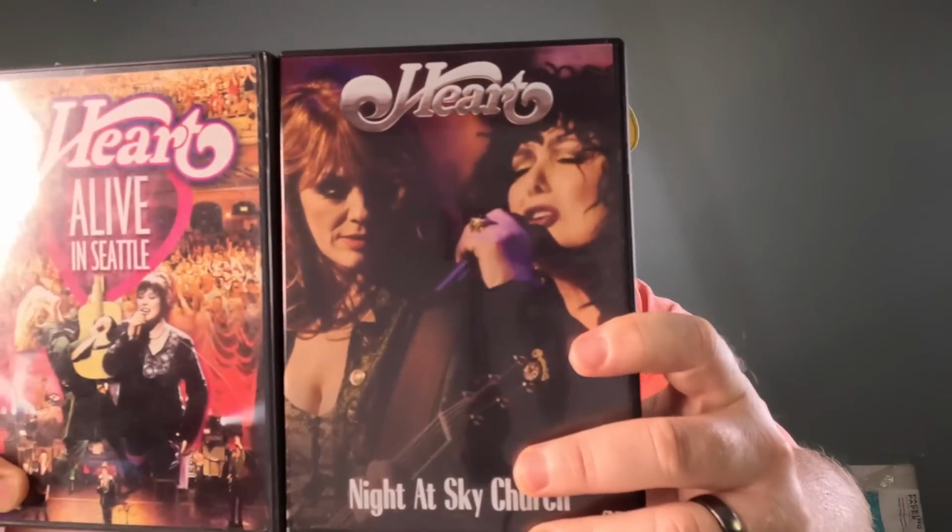Next item, I have a lot of 2 DVDs. Take the band off so you can see these. This is Heart. It is Night at Sky Church and Alive in Seattle. And these sold for $14.50 plus shipping.